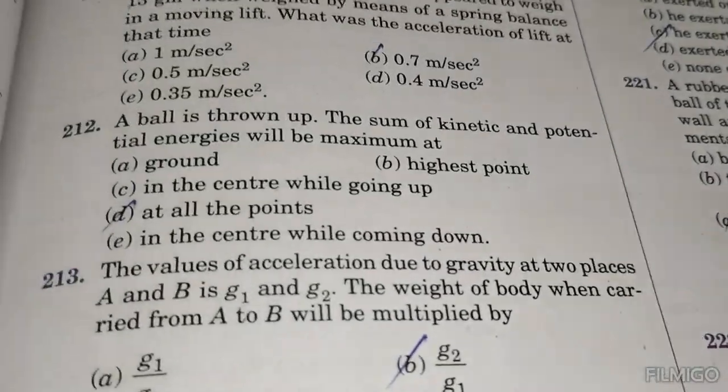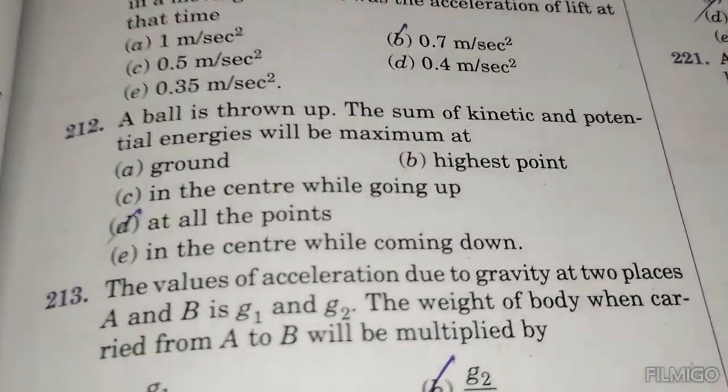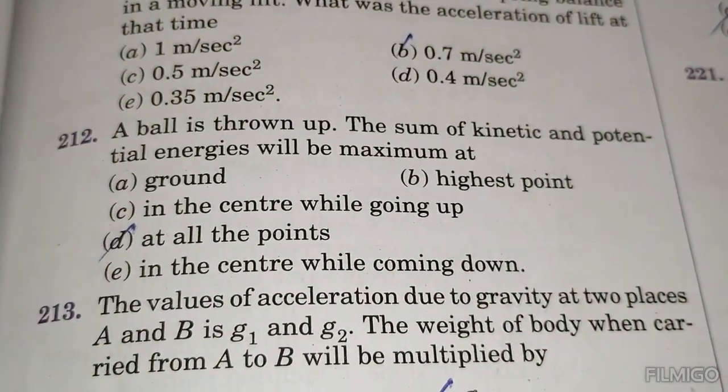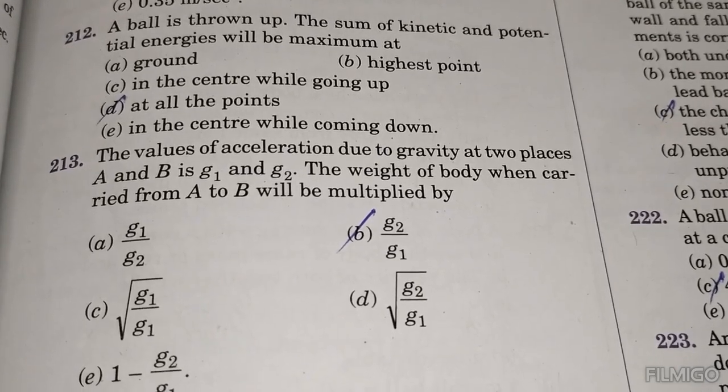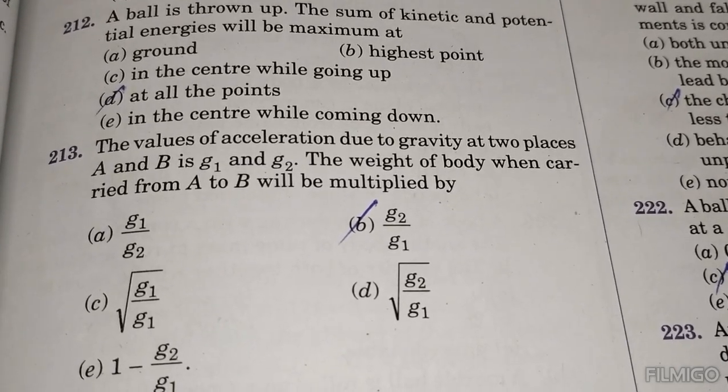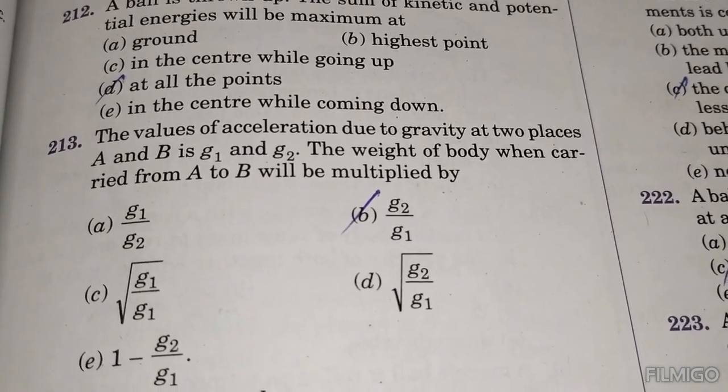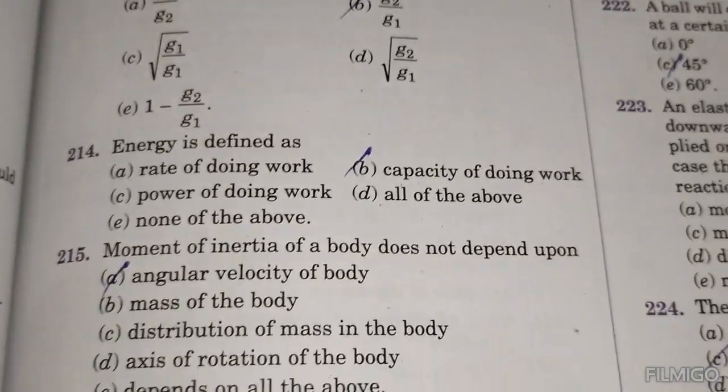For a ball thrown up, the sum of kinetic and potential energies will be maximum at any point. If the values of acceleration due to gravity at two places A and B are G1 and G2, the weight of a body carried from A to B will be multiplied by G2 by G1.